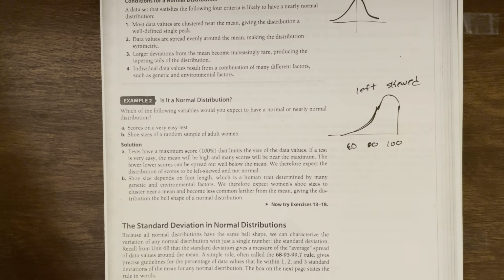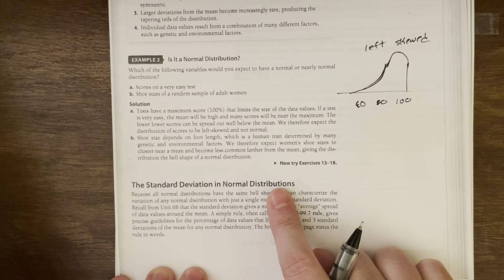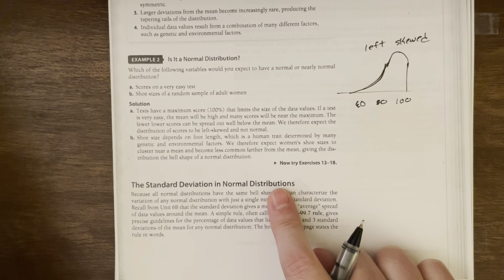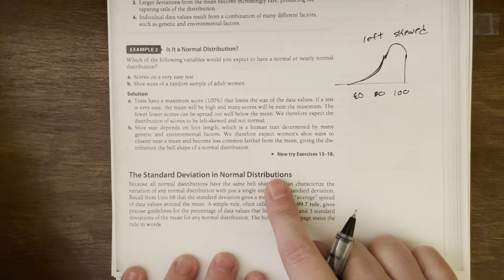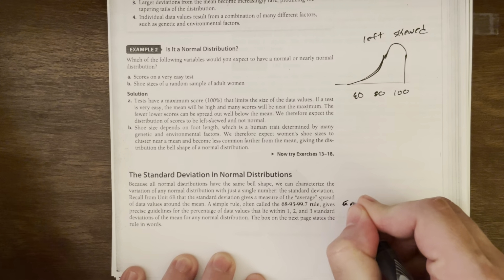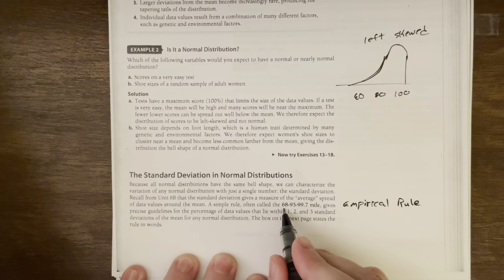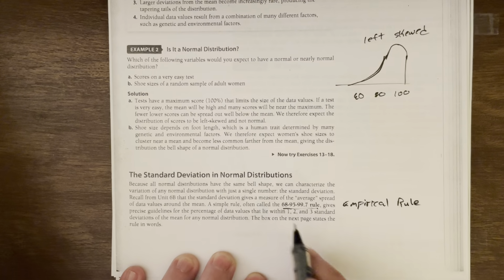But now we can really jump in and see how that actually helps us. So this is where the standard deviation in normal distributions sets so much of the picture. Because we can have very, very different information. But as long as we look at things in terms of the mean in the middle and how many standard deviations above and below, we get a very nice picture that goes with this distribution. Some books call this the empirical rule. Our book calls it the 68, 95, 99 rule, but it's really giving the same thing. So what is that rule?